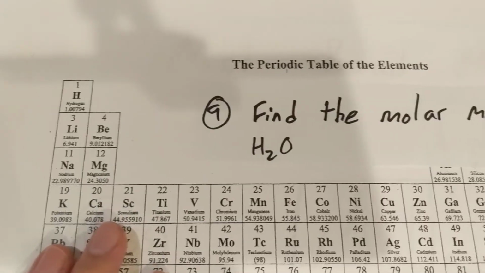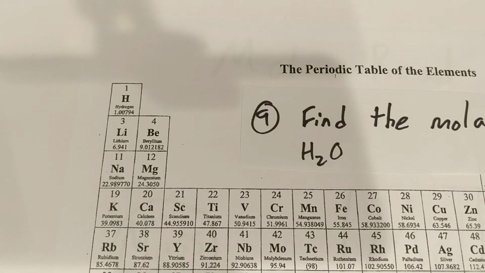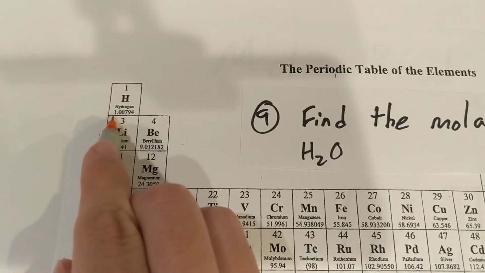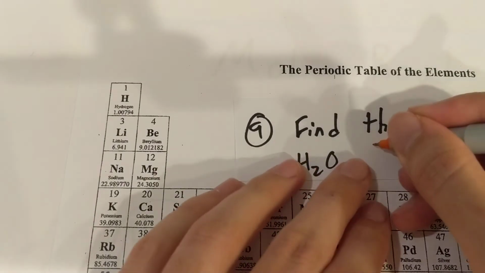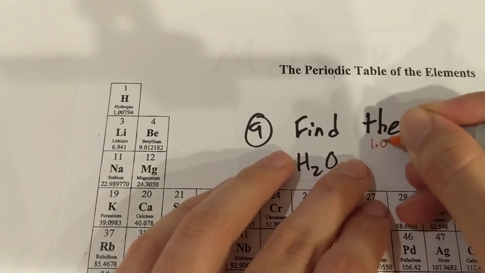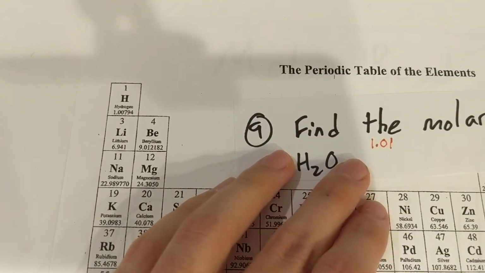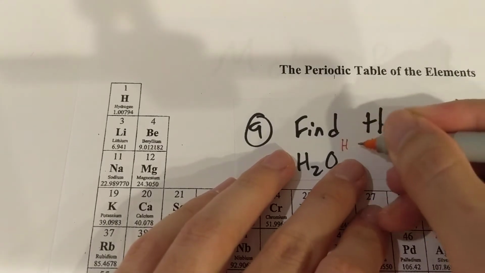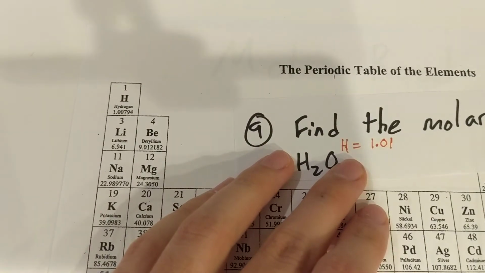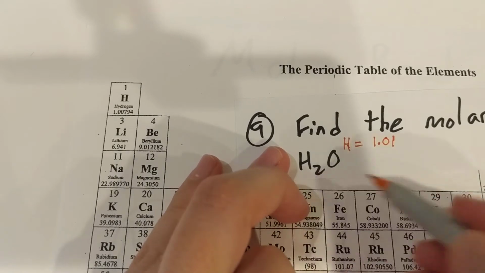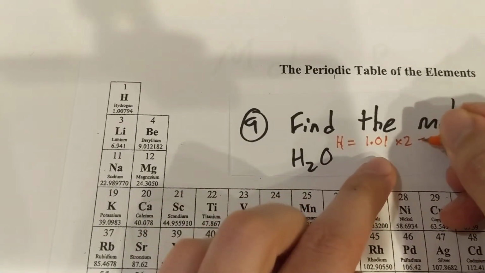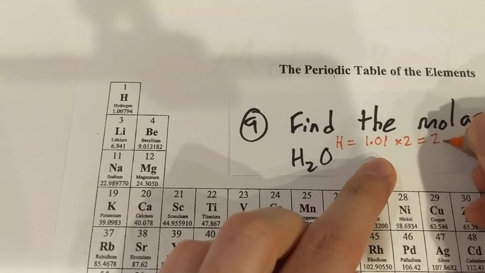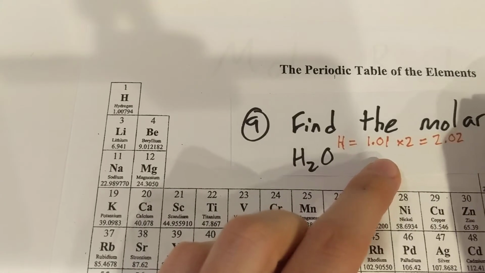So if we take a look, hydrogen, if you round it to the nearest hundredth, would be 1.01. So we're going to say 1.01 for hydrogen. We'll put H here. So H is equal to 1.01. And if you take a look, we have 2 hydrogen there. So we've got to multiply it by 2 because we have 2 of them. So the mass from hydrogen will be 2.02.